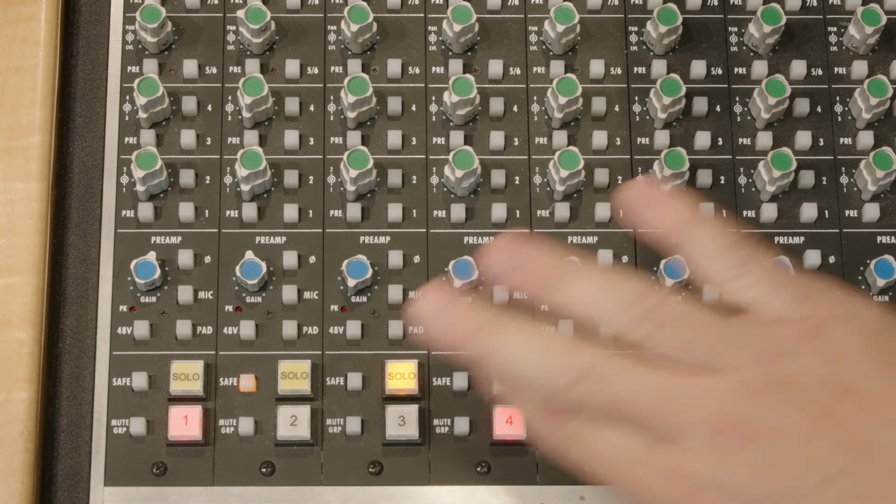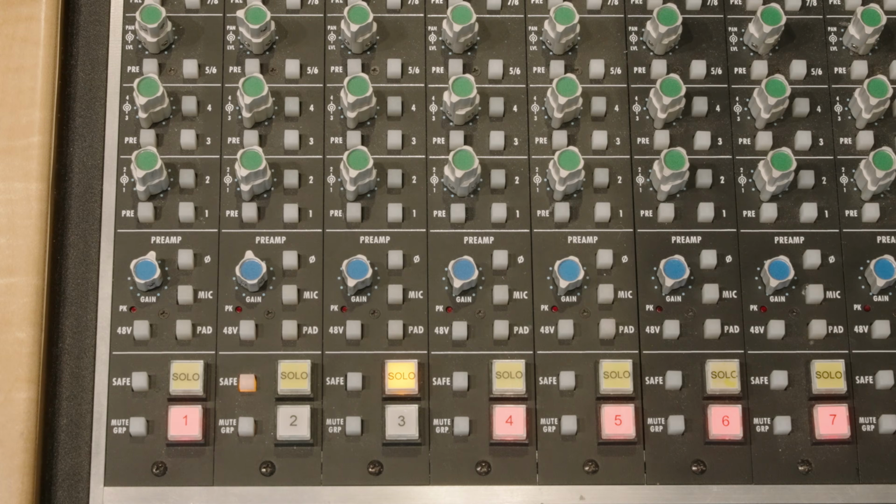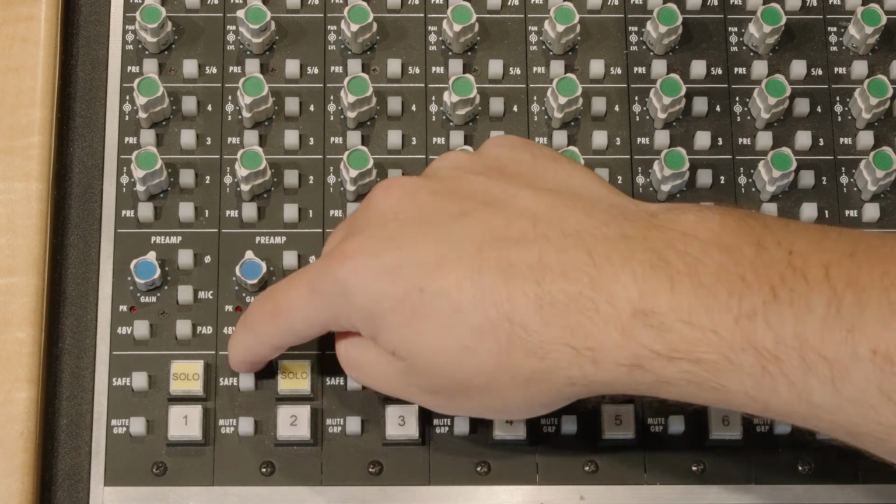If I take that SIP button off, which is further down the console in your master section, everything returns to normal and the safe button doesn't do anything.